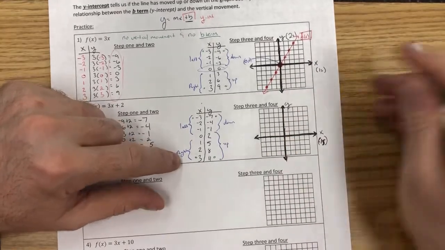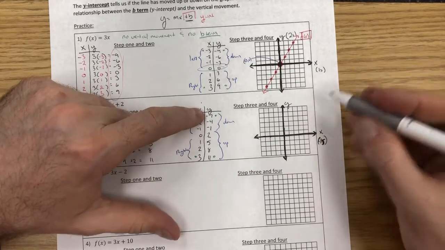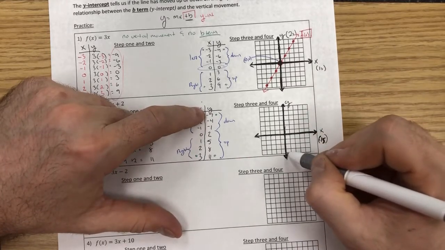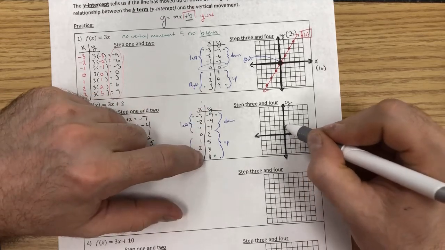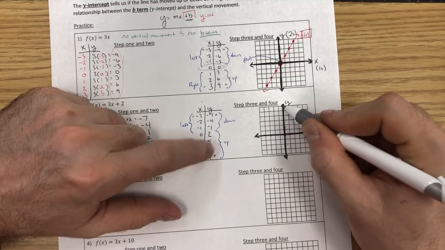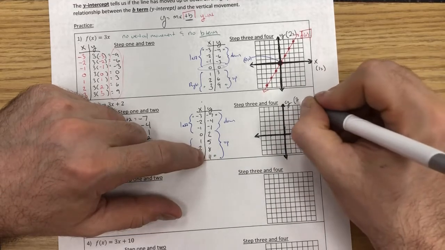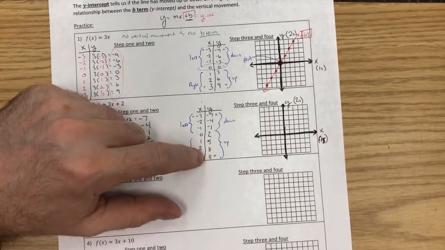My y values, I need to make it down to -7. 1, 2, 3, 4. Nope. How about 2, 4, 6, 8? That works. Let's try 2's going up. 2, 4, 6, 8, 10, 12. Yep, that works. So my y is by 2's.